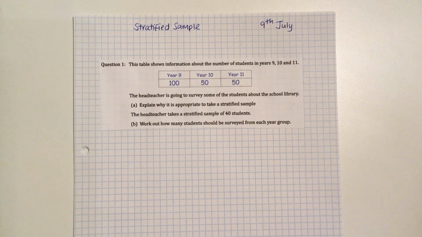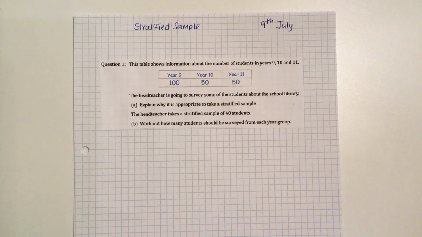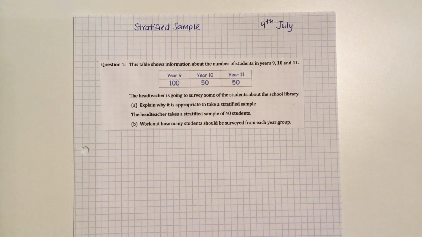So in today's lesson, you're going to be looking at stratified sampling. Now we've talked about two different types of sampling: stratified and random. So we're going to come back to random sampling, which is when you choose something, say we pick names out of a hat, or every 8th person. So it does have a rule, but it is still a random selection.